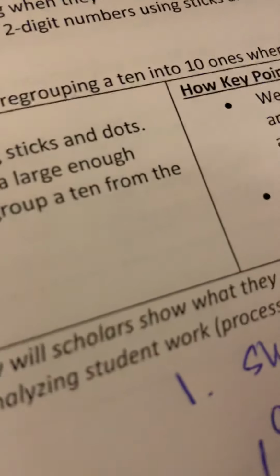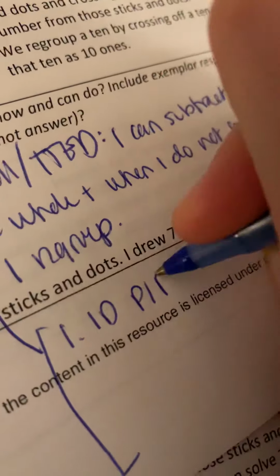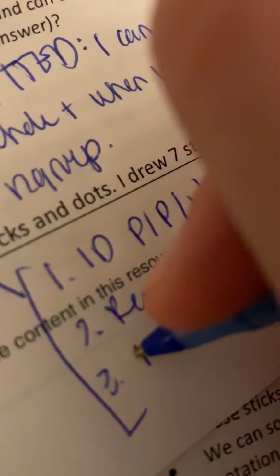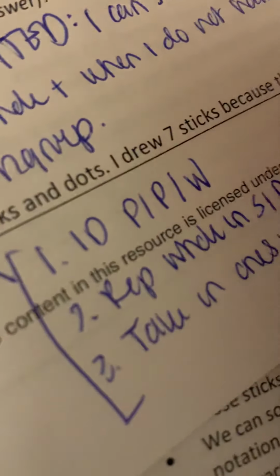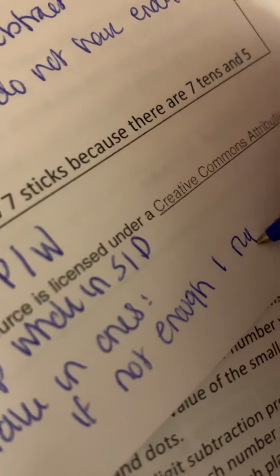So in order for me to get to the mastery components of this, first, like always, I identify the part and the whole. I represent the whole in sticks and dots. I take in ones. If not enough, I regroup from tens. Watch me do it. Oh man, okay.